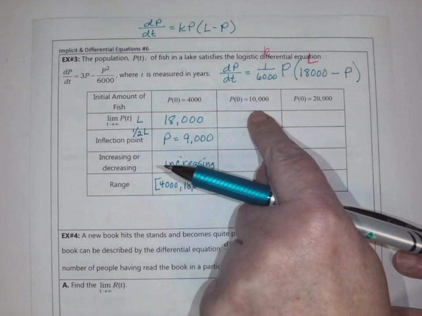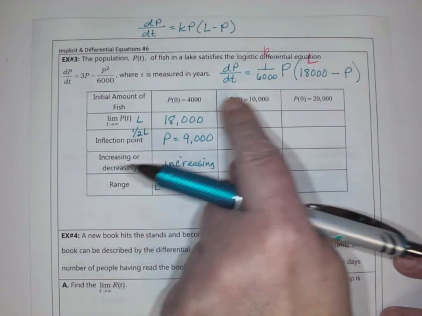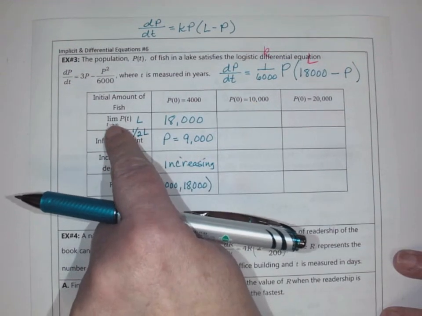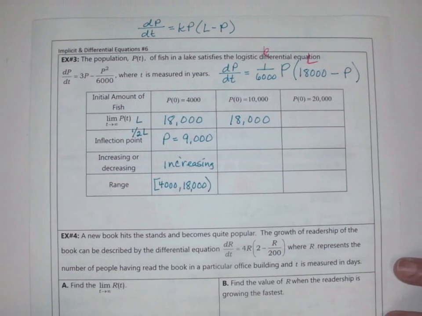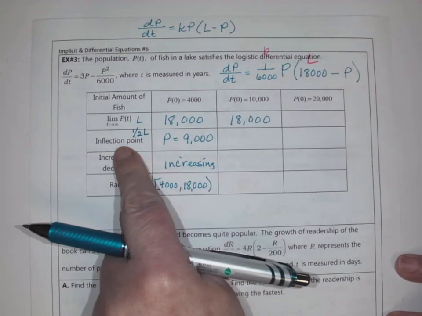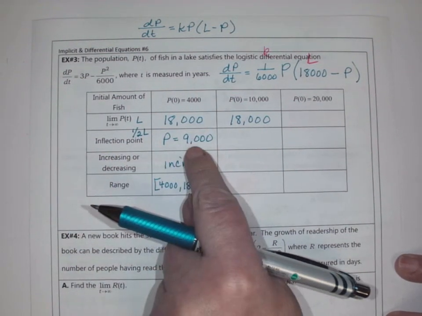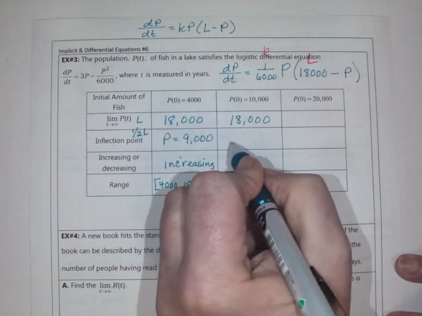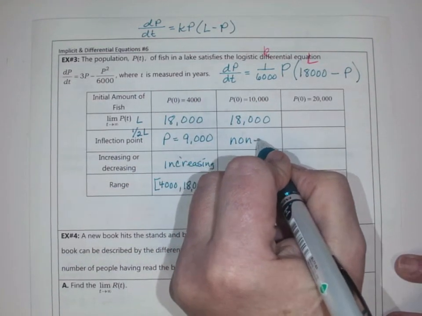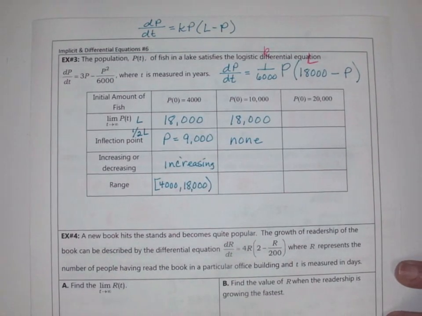If I change that initial quantity to 10,000, my carrying capacity, my limit, is still 18,000. It does not change. But this time, my point of inflection should happen at 9,000. Well, I started at 10,000, so this one is not going to have a point of inflection. It's going to be above its point of inflection.